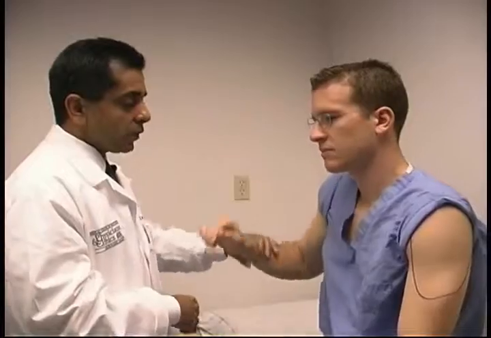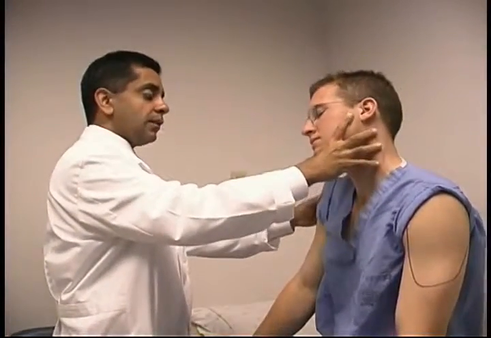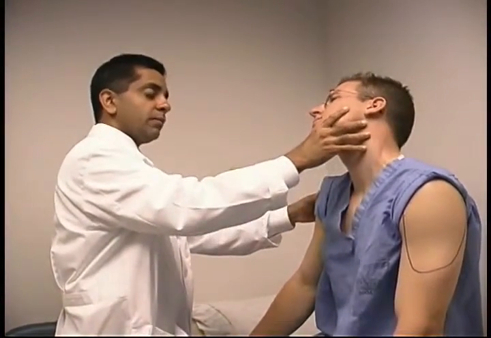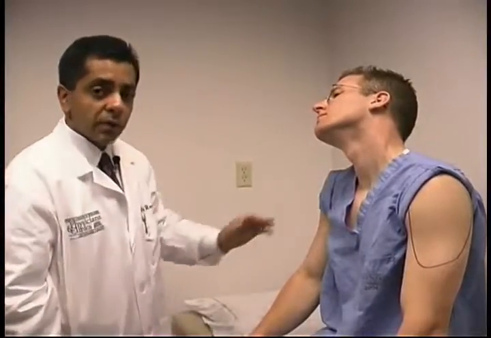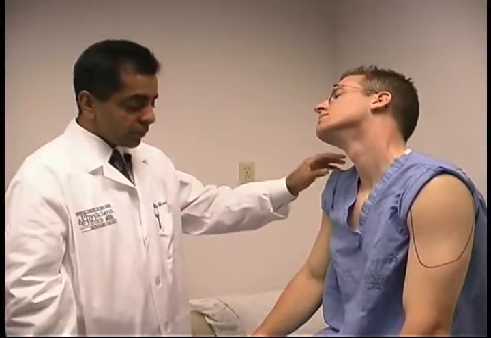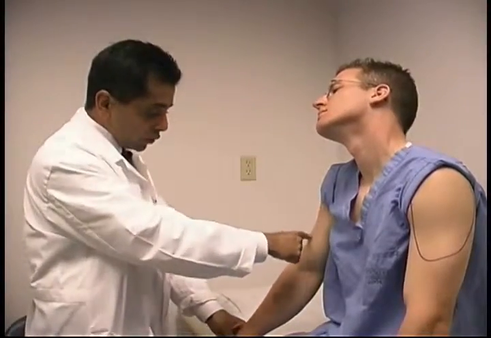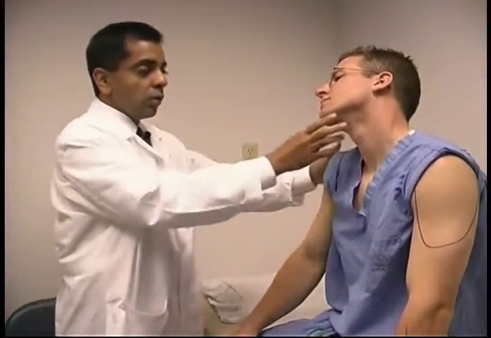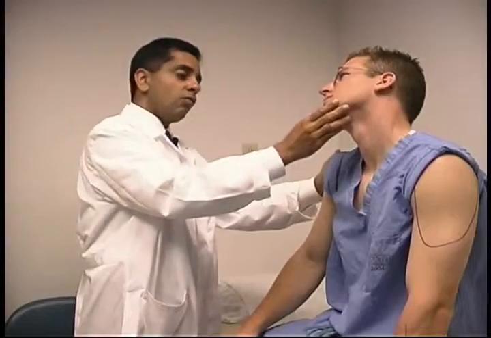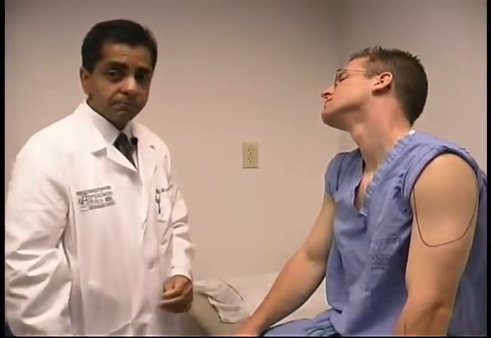If you ask them to cock their neck to one side and extend the neck just a little bit, this is known as a Sperling maneuver. In this position, oftentimes they'll get radicular pain going down just like this into the arm with the neck cocked back and rotated to this side.